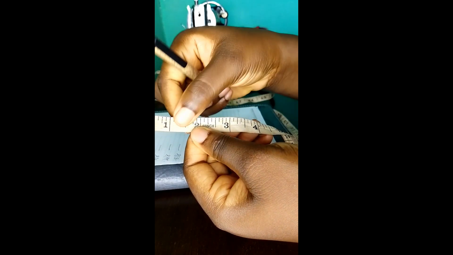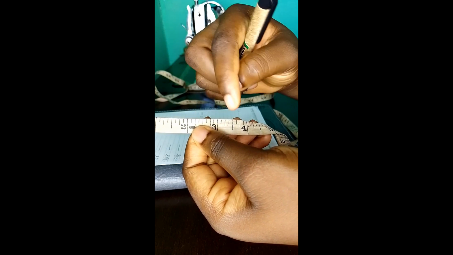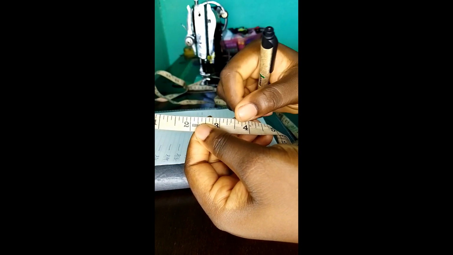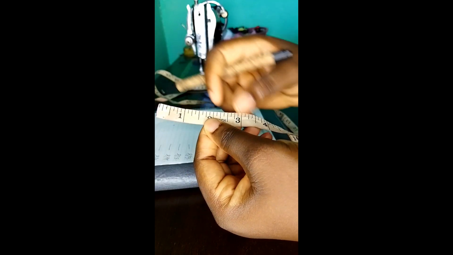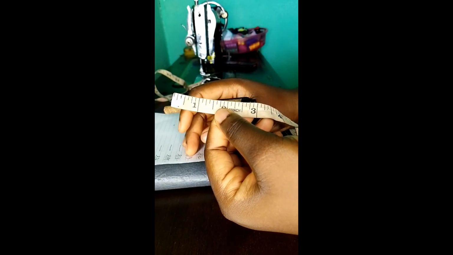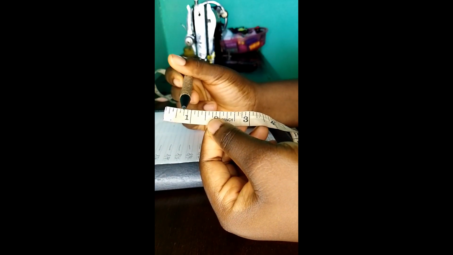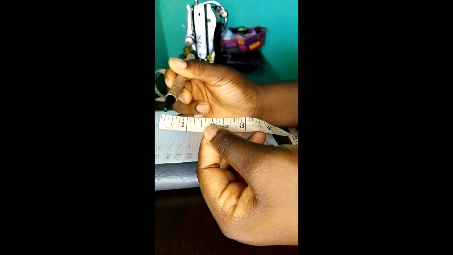Now I want you to understand that each of these blocks here is 1 inch, so they are the same. Each of those blocks is 1 inch, but let us work with this block here. I want to adjust so we can see. Let us work with this block.